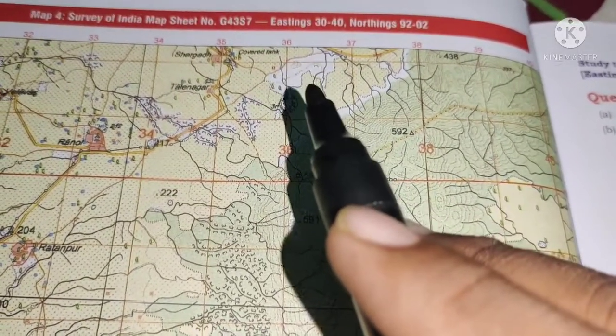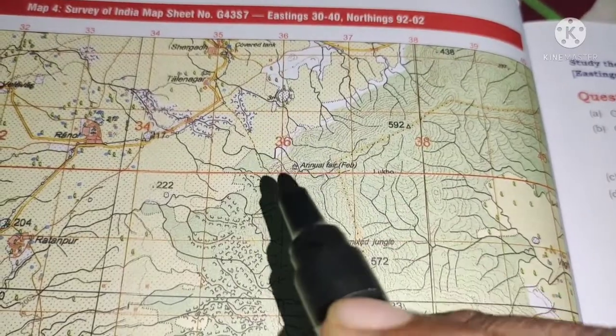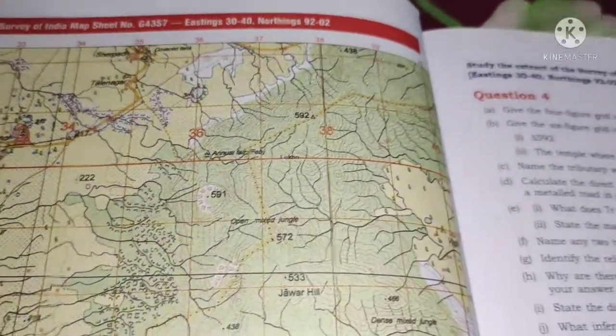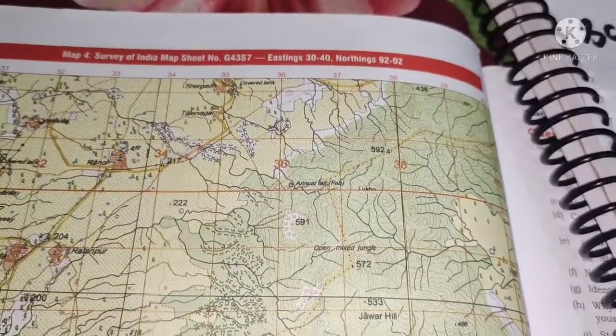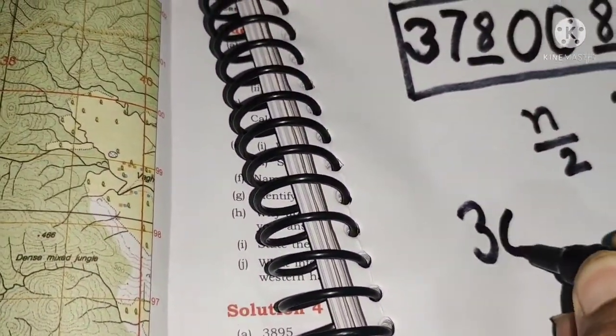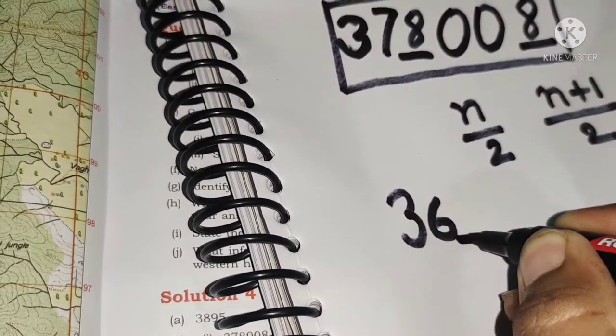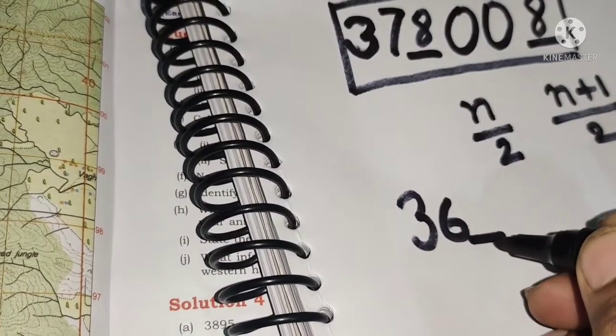Again, 4 figure. First of all, it is between 36 and 37. That means we have to write the value of 36. So we'll write here in our space. So the space which is given in your answer sheet, just write down 36 first. You can write it by a pencil. This is for your understanding, that you can give a space and then write down the other one.